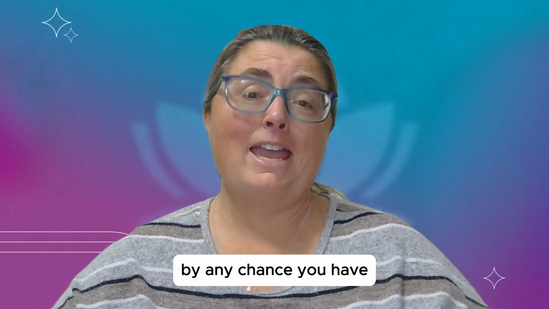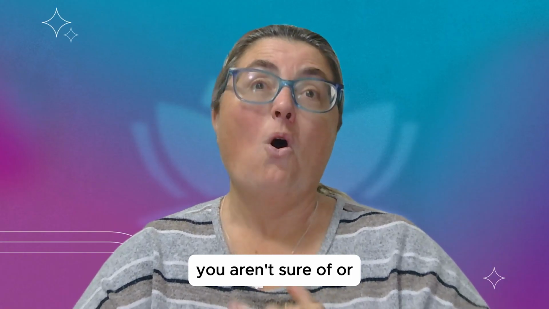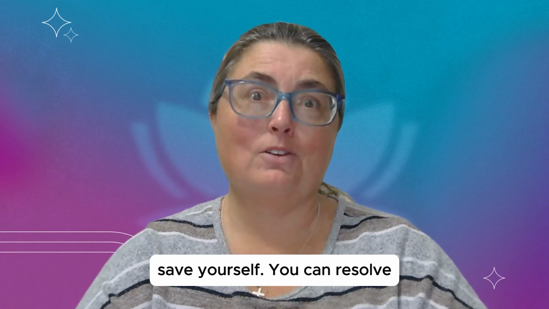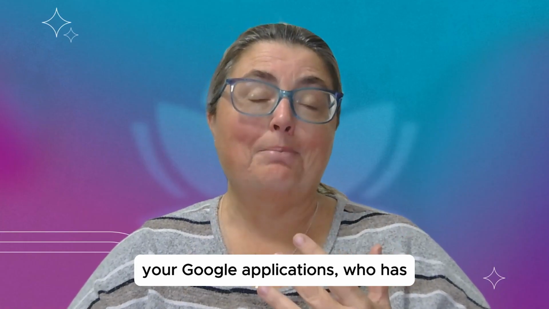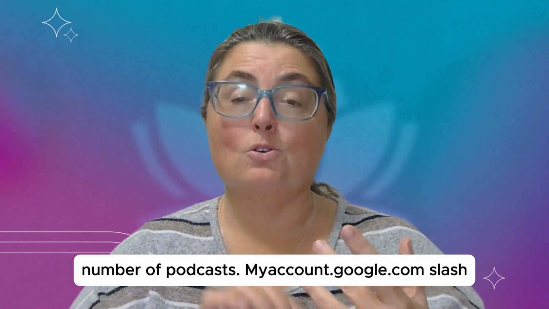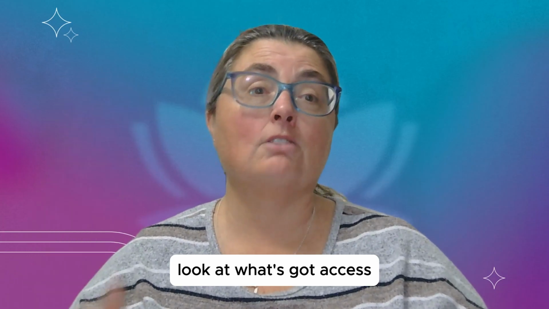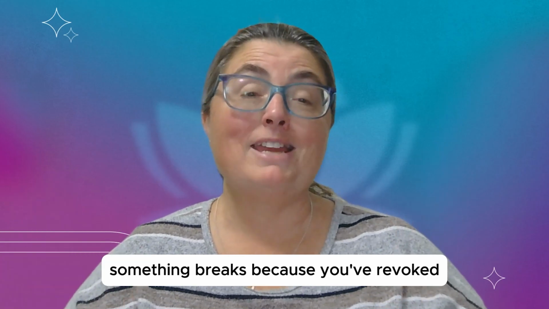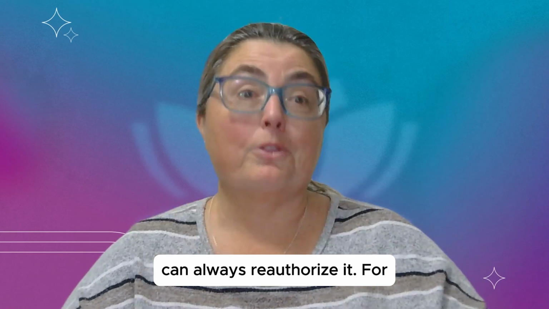If by any chance you have granted access to something that you aren't sure of, or you think might be a hacker, rest assured you can save yourself. You can resolve these issues. You can review your Google applications, who has access to your Google account. And I've done this on any number of podcasts. myaccount.google.com/permissions. Log into your account, have a look at what's got access to your account, delete what doesn't make sense, revoke permissions that don't make sense. If something breaks because you've revoked a permission, so what? You can always reauthorize it.